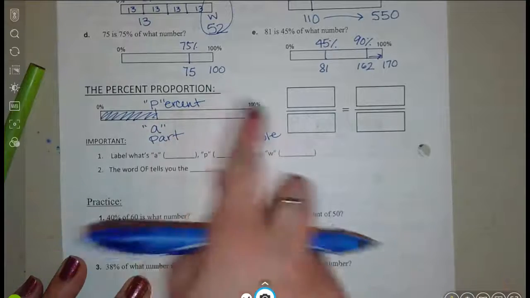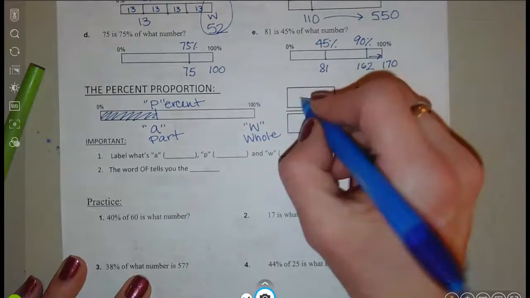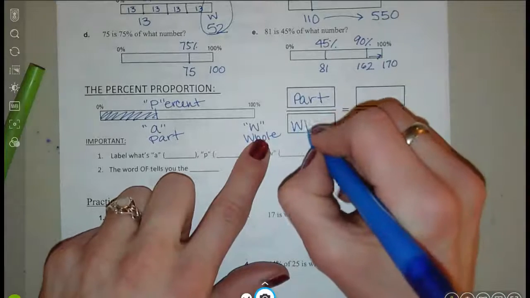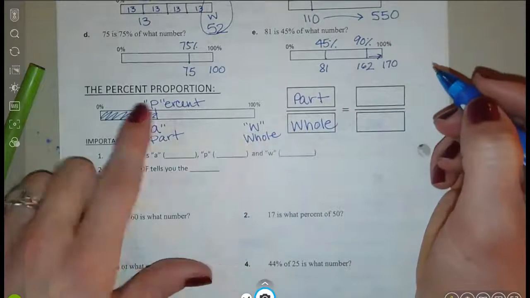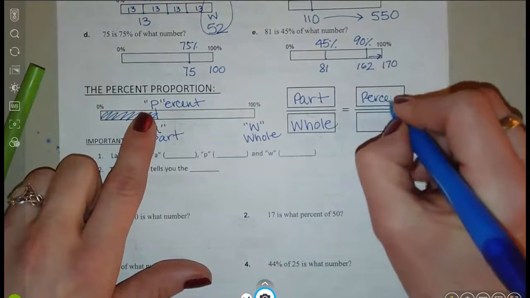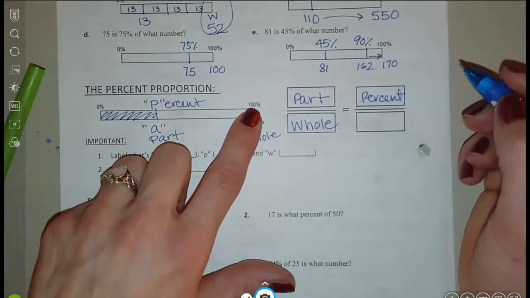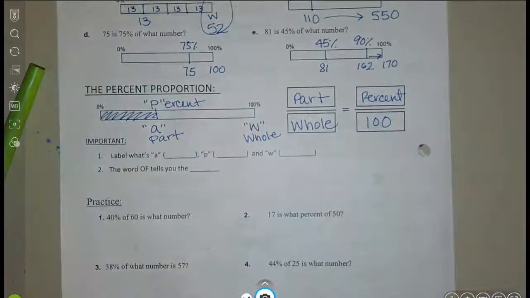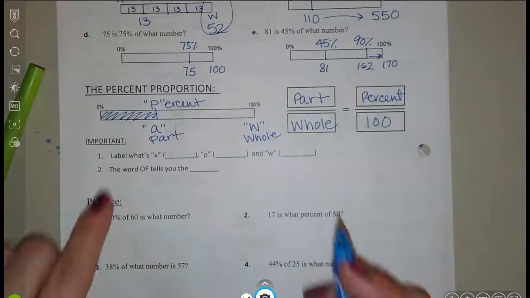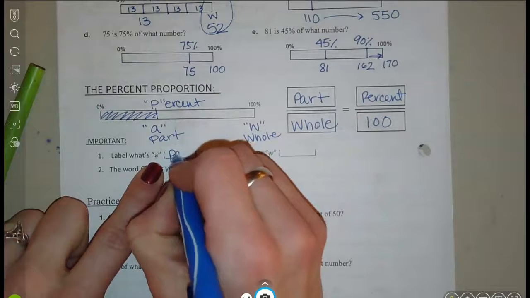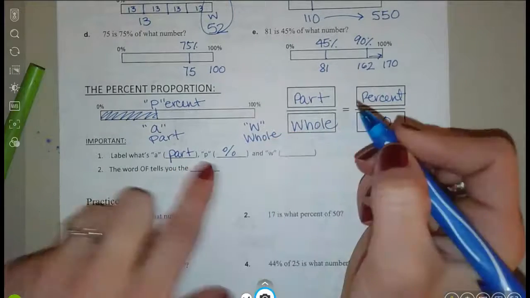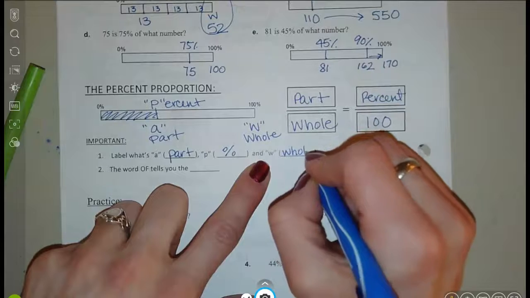And now we're just going to turn this into a proportion. And it would look like this. Part, right, this number over the whole equals the percent over 100. There is your percent proportion. Okay? So, important. Let's label. A is the part, P is the percent, and W is the whole. Okay?